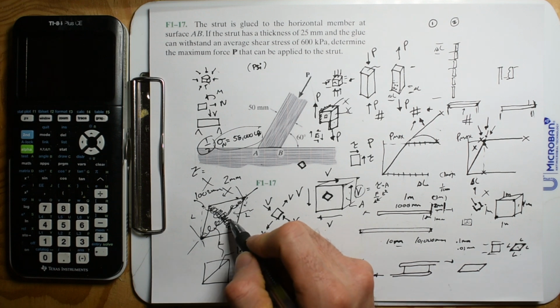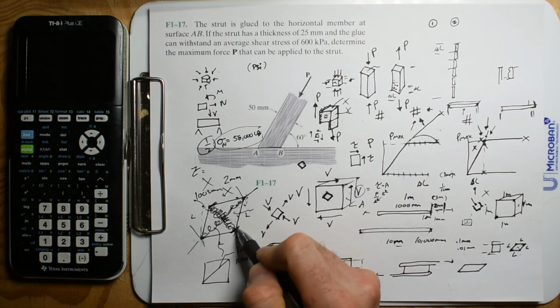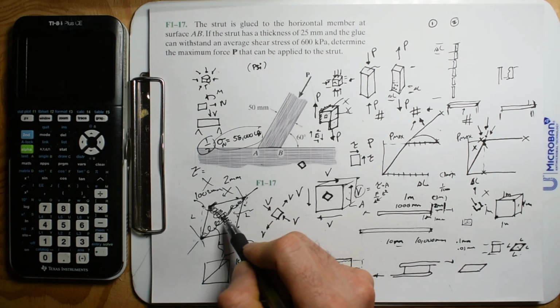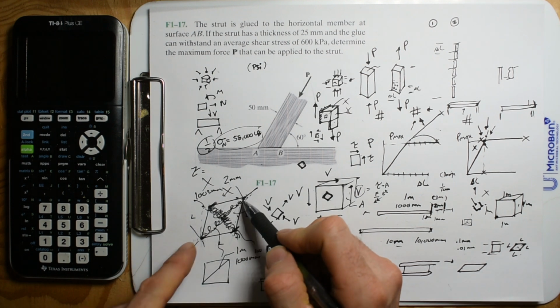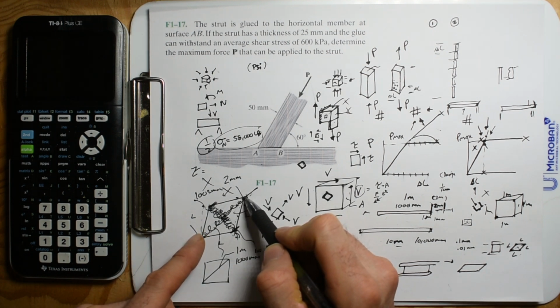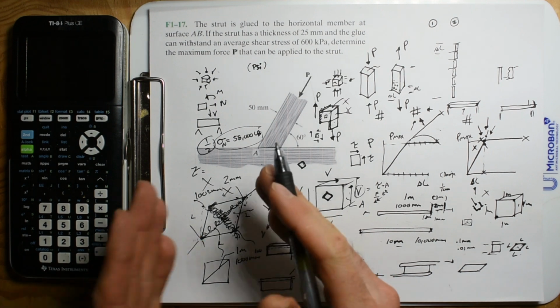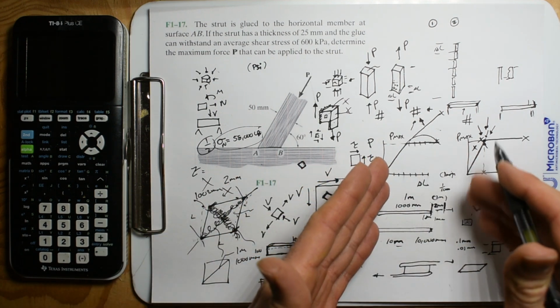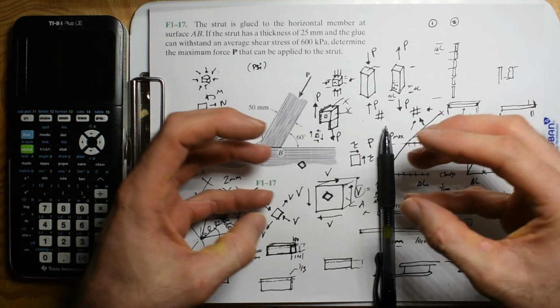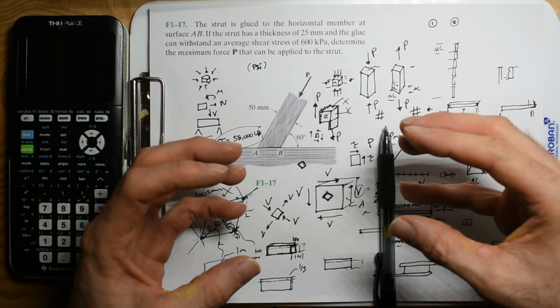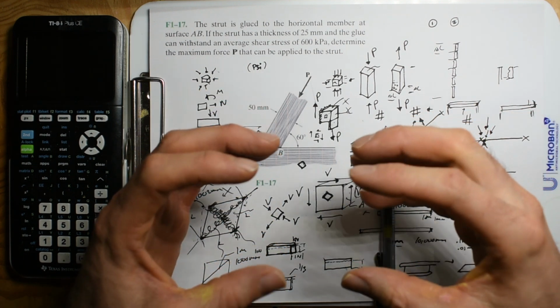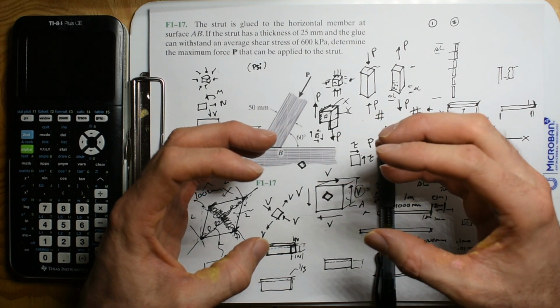What happens with chalk is it's really strong in compression, but very weak in tension. And tension, from a material mechanics perspective, is just changing the length. So you can say chalk can only take so much tension before it breaks, or only so much elongation.